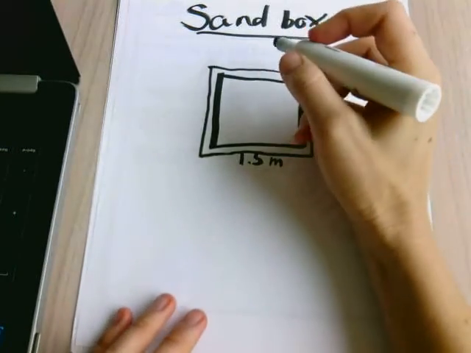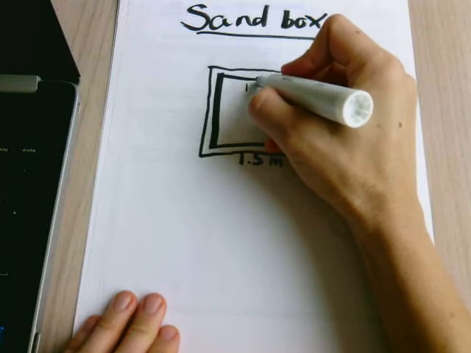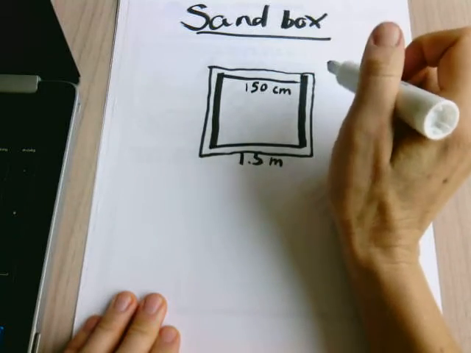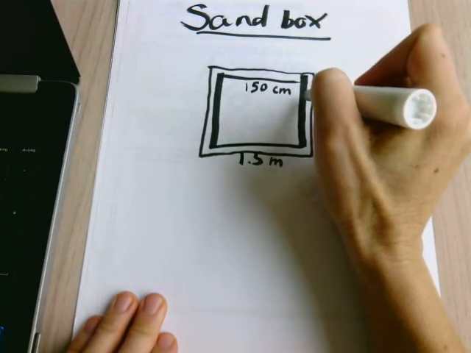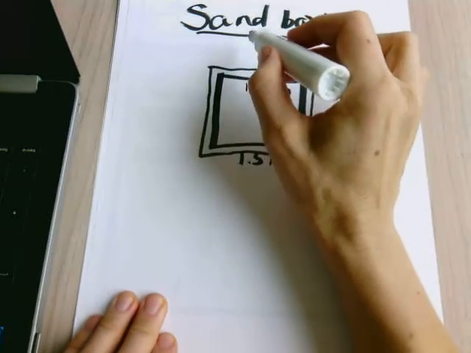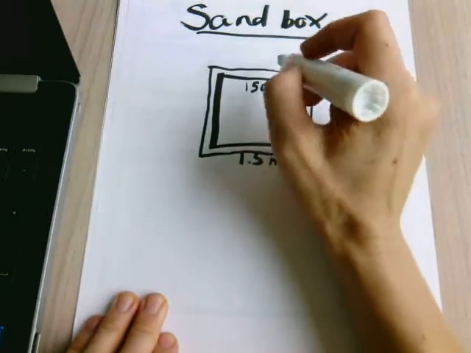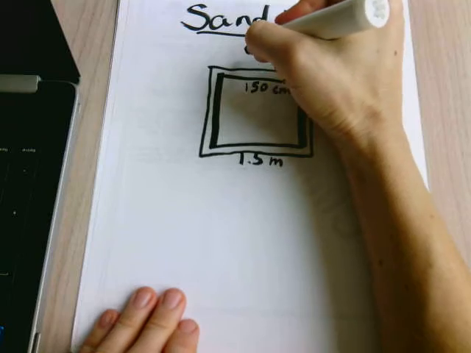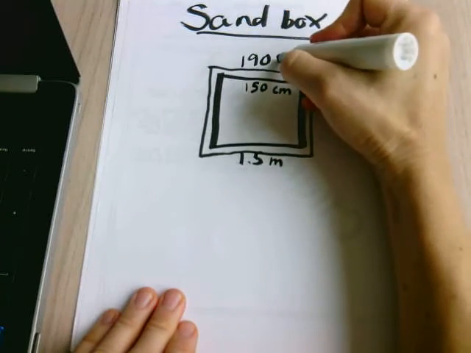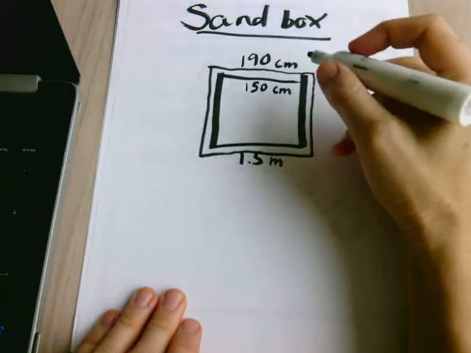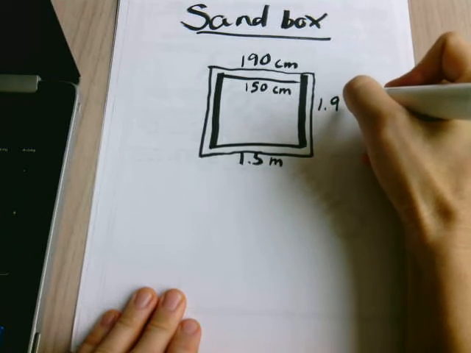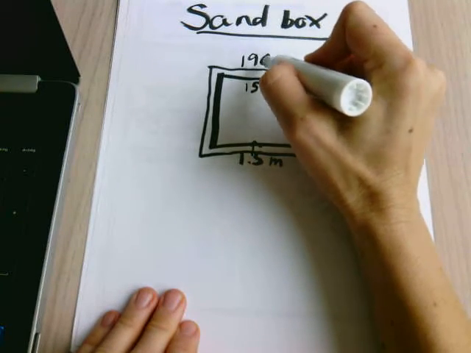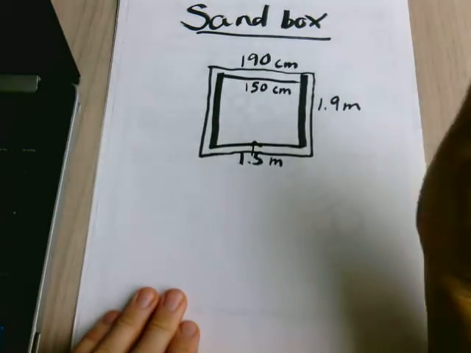So let's convert 1.5 meters to centimeters. So that's going to be 150 centimeters. And so each side is going to have 20 centimeters added. So the length of one edge of the cover is going to be 150 plus 20 plus 20. So this would be 190 centimeters, which is another way of saying 1.9 meters, because we move the decimal point 2 places to the left.